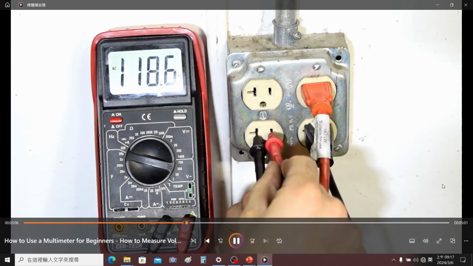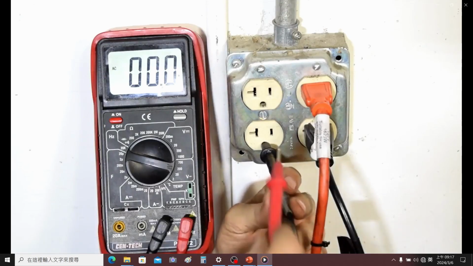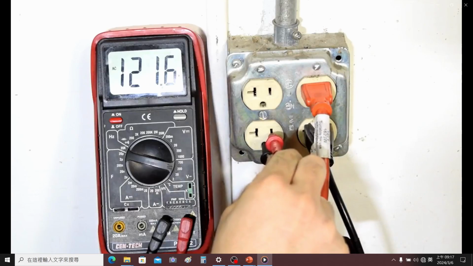And as you can see, we got 118 volts coming out of this, which is about right. Also, if you ever wondered what this one is for, this is your case ground. And a good way to check it is to see whether you get a reading when you do this, and we do, so this is good as well.